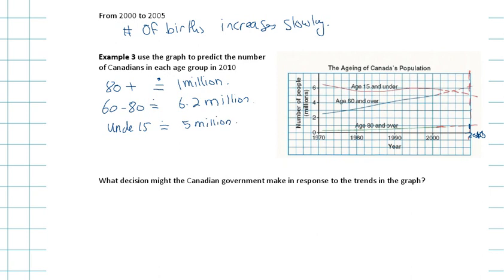So these are the things that the government will look at, and these are the things that the government will try to work on in order to be able to. Make sense? All right.